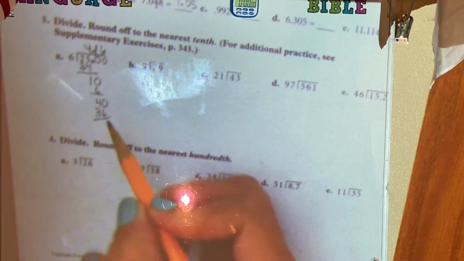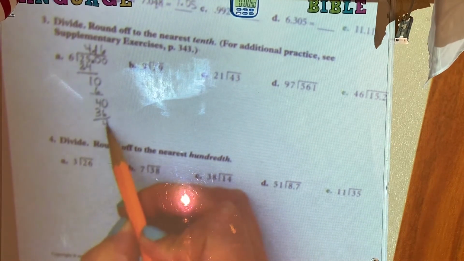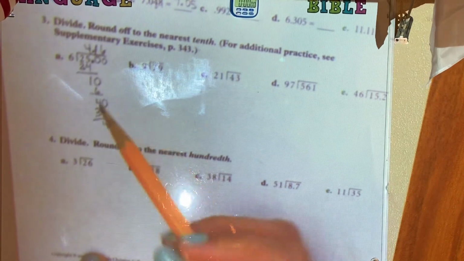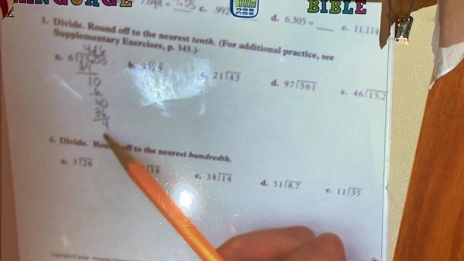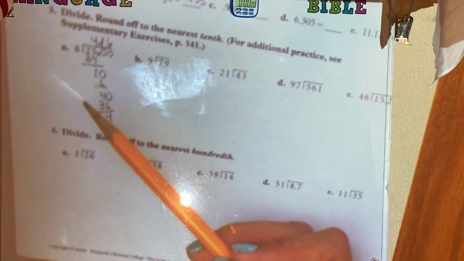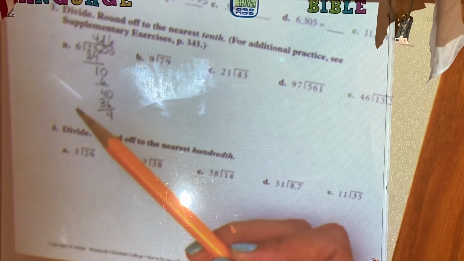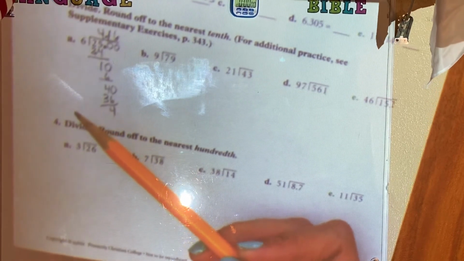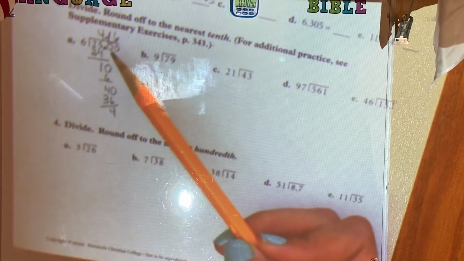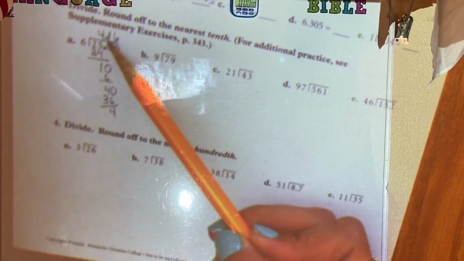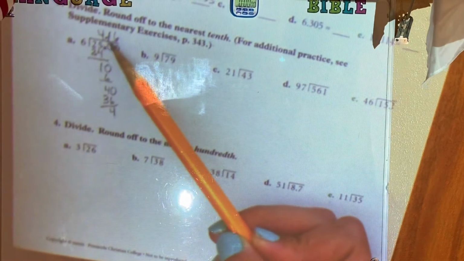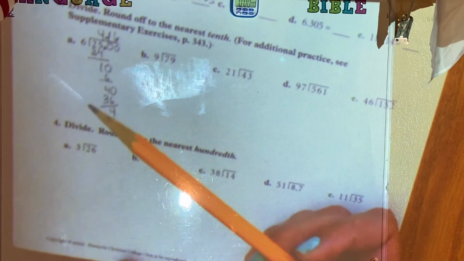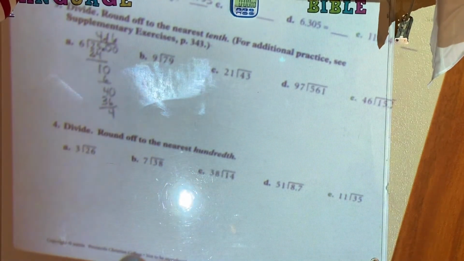And then when we subtract 40 minus 36, we have a 4. So the number that we have is 4.16. We don't have to worry about trying to get a 0 on this, because what we want to do is round off to the nearest tenth. So we already know that the place for the tenth is after the decimal point, which is the 1. So we only needed one more number after the 1 to make sure that we are able to round. So that's all we need. Don't worry about the remainder on the division.